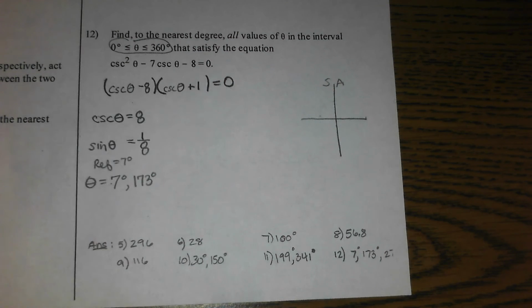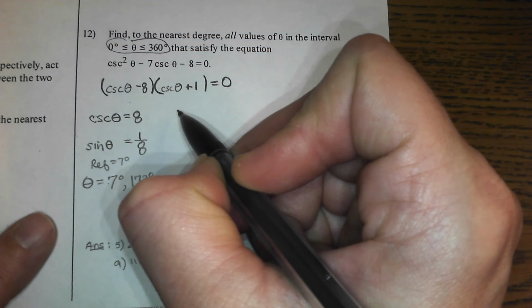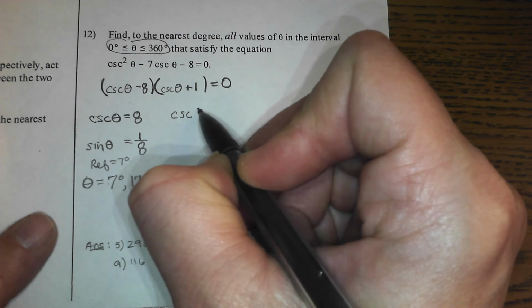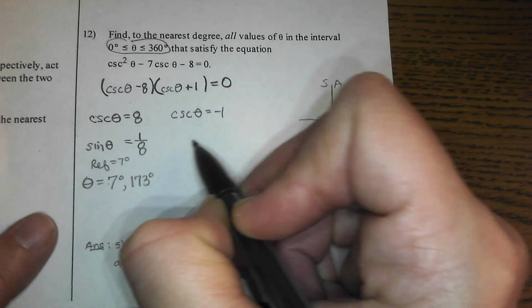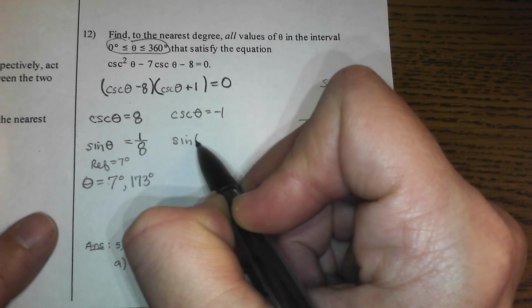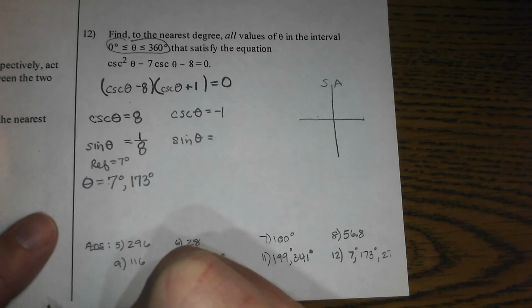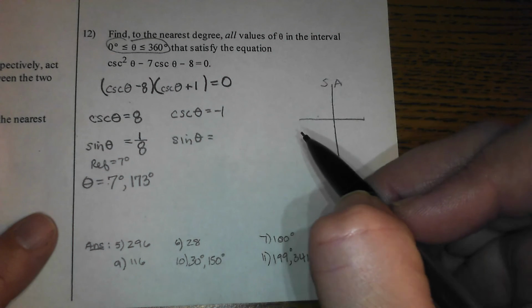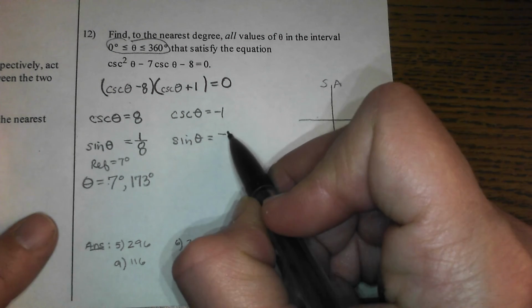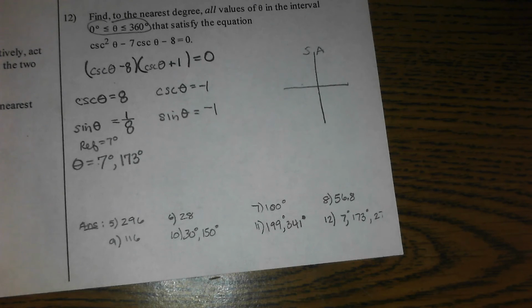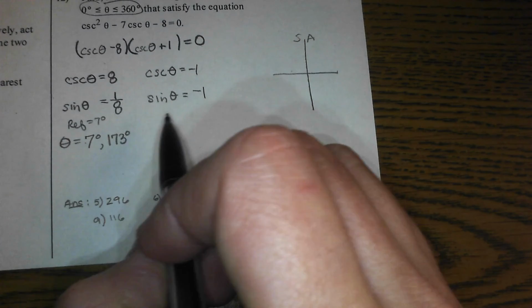On the flip side, on the other teeing it up, what should cosecant equal? -1, which means sine needs to equal what? Say it again. Still negative 1. Not the opposite reciprocal here. Don't confuse it with perpendicular line slopes. Just the reciprocal. And so when is sine negative 1?